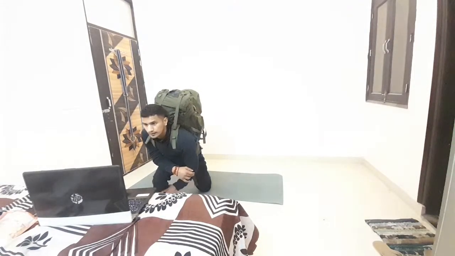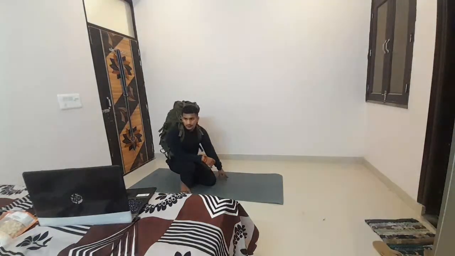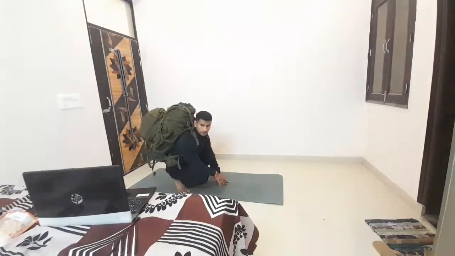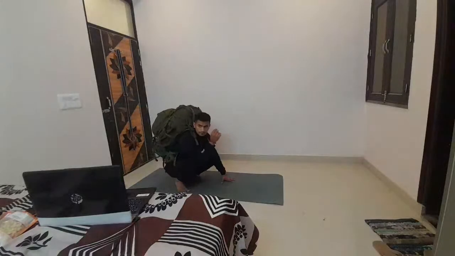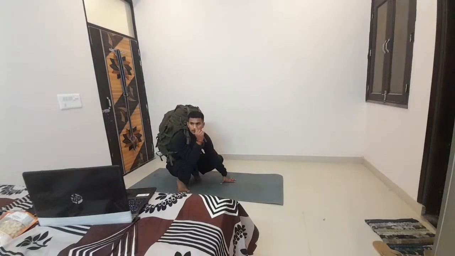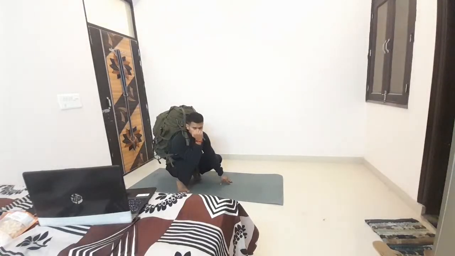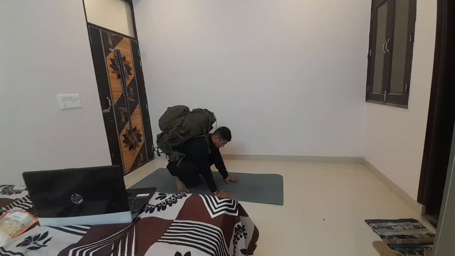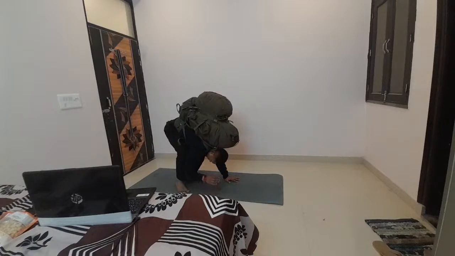Hook the opposite elbow under the thigh of the bent leg. First sit in a squat position. Place one hand on the floor and hook the opposite elbow under the thigh of the bent leg.